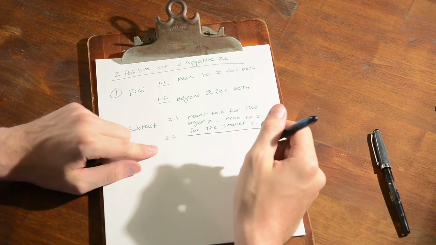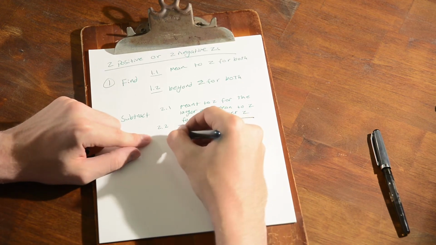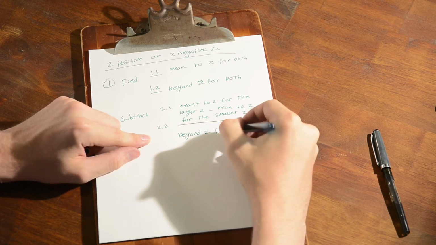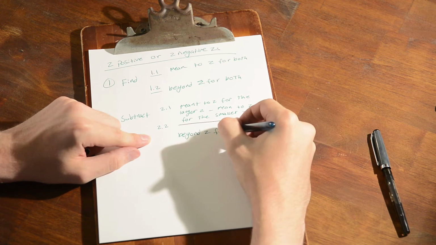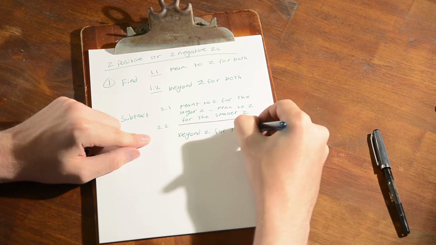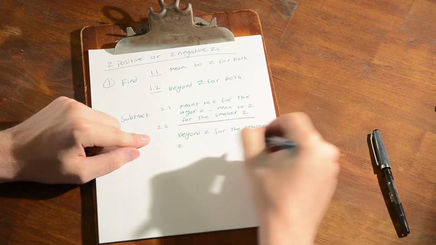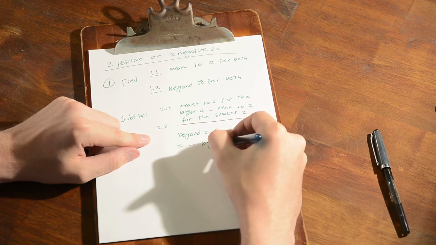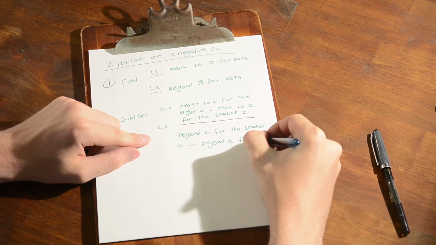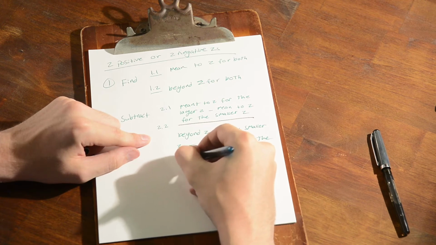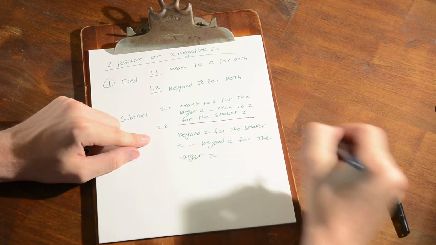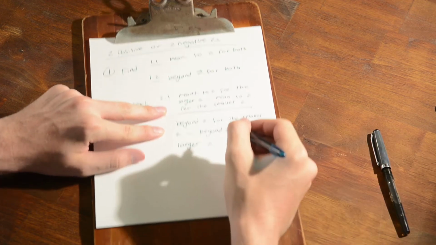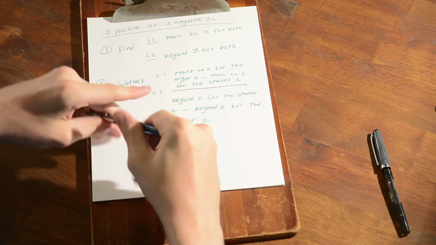For the second part, we take beyond z for our smaller z minus beyond z for the larger z. And that's going to give us the proportion that falls between these two values. So let's go ahead and calculate that.